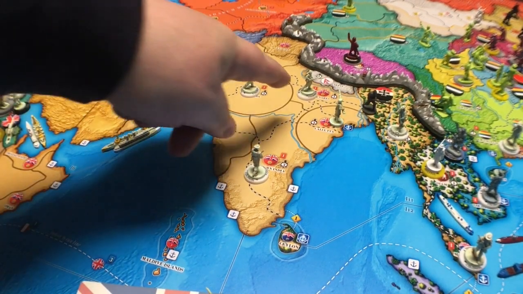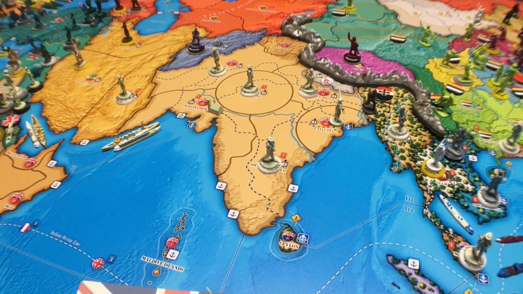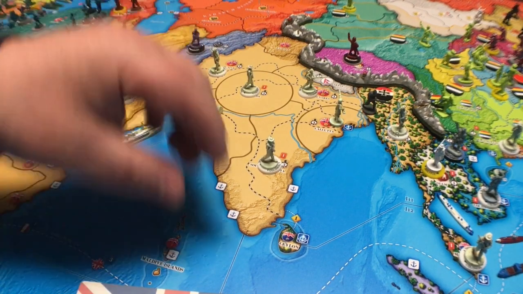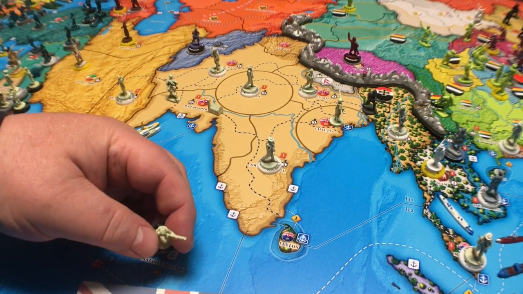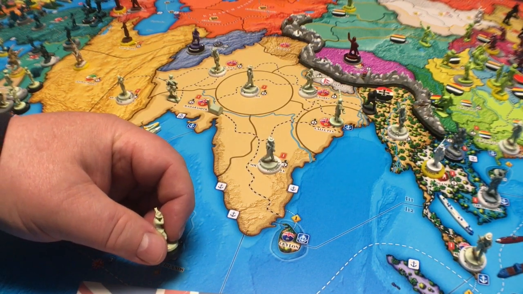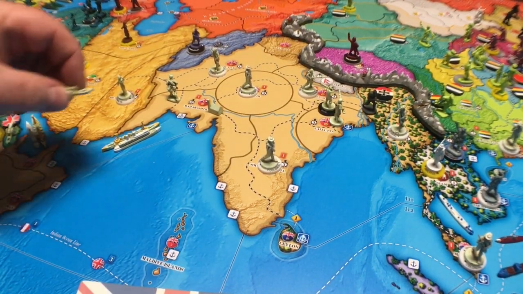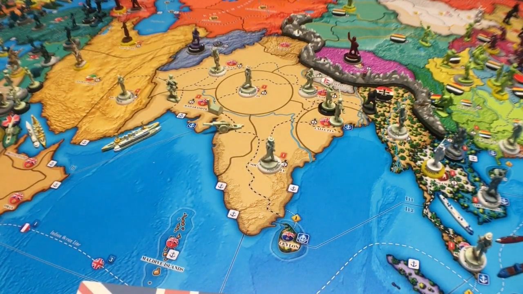Oh, I did place another one there, so that's 2. So I've just got 1 left. You know what, I could just place him here, right in southern Iraq. There we go. Save from having to move him over there. Okay. Then we've got this guy, and let's take this guy and put him in Calcutta. And then we got the artillery over here.